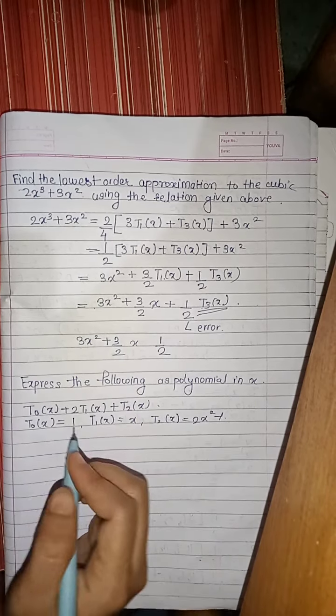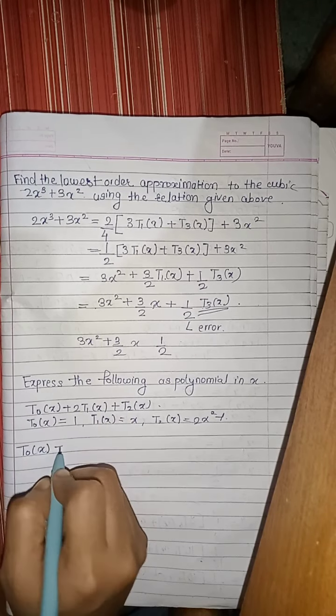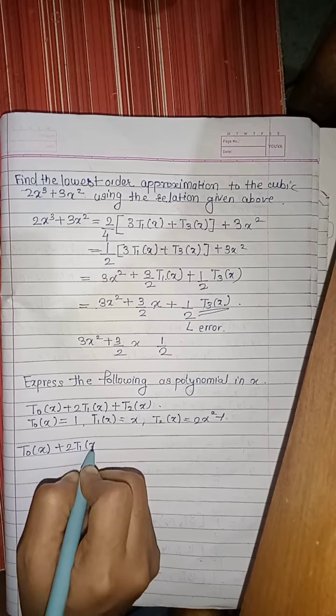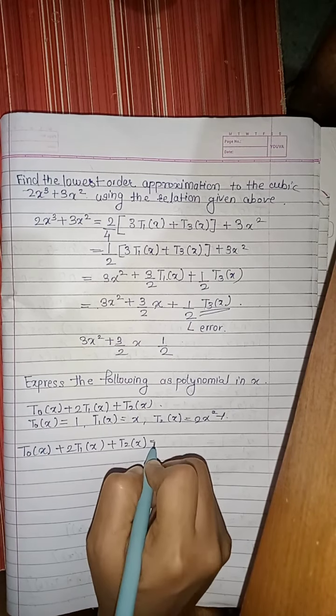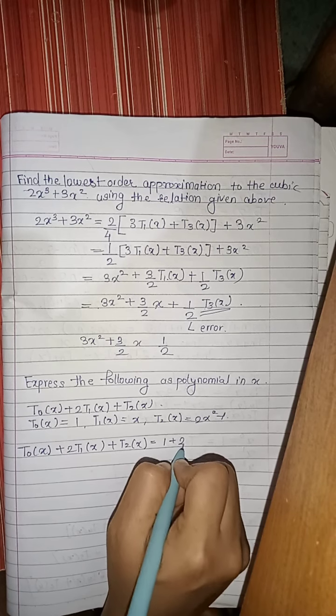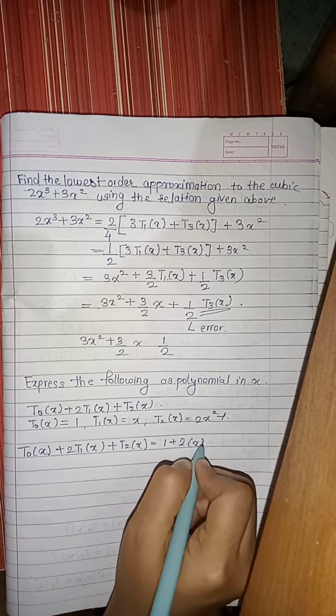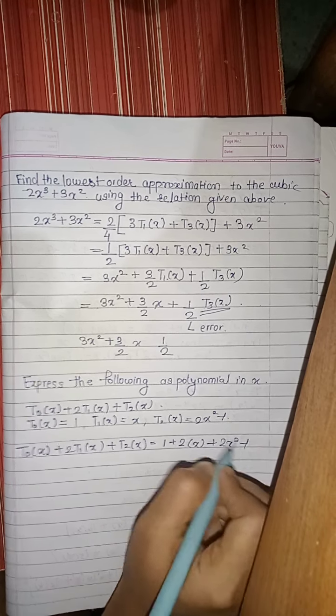So just substituting these values, we will get T0(x) plus 2T1(x) plus T2(x) equals 1 plus 2x plus 2x² minus 1.